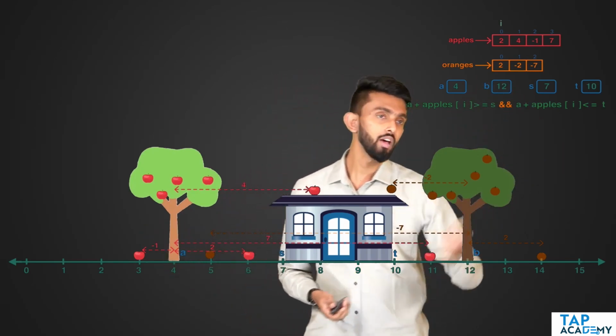I hope you are able to think. If this condition is satisfied, it means it is in this boundary. If it is in this boundary, you know it has fallen on the house. So one apple has fallen on the house. So all you have to do is create one apple count and orange count, and increment the value of apple count. So I am just putting it.